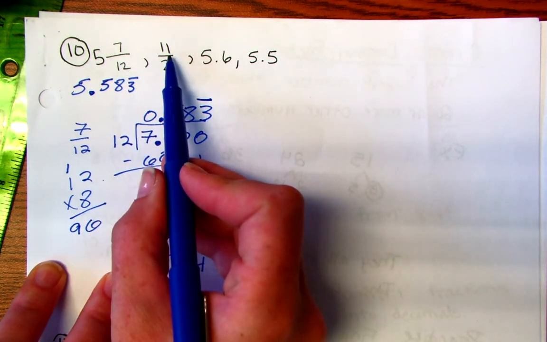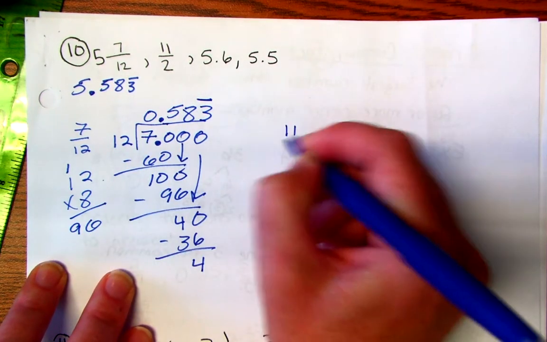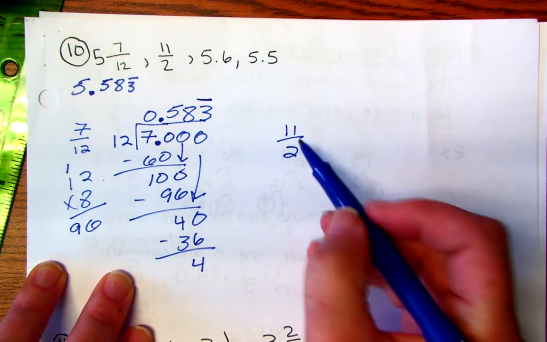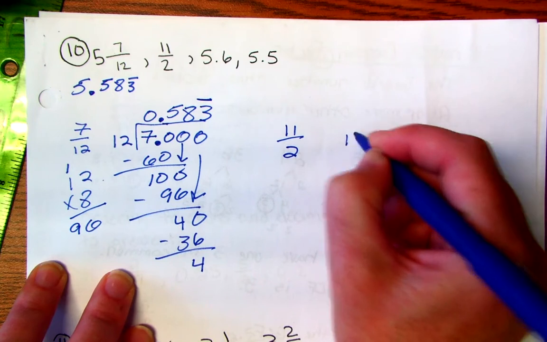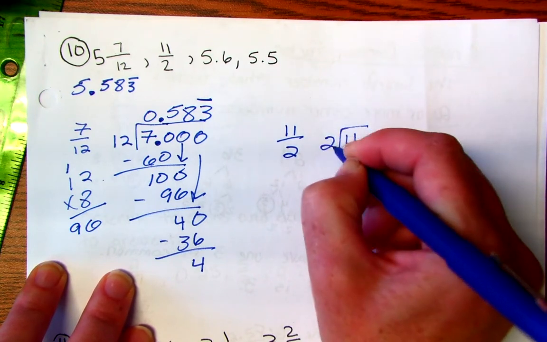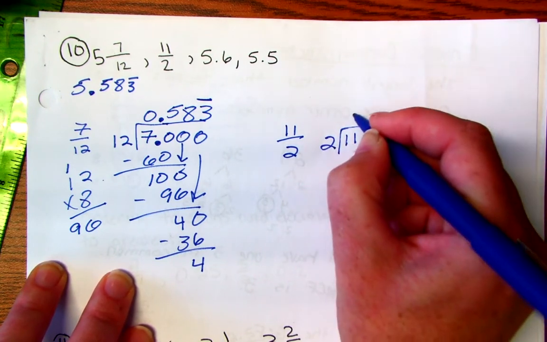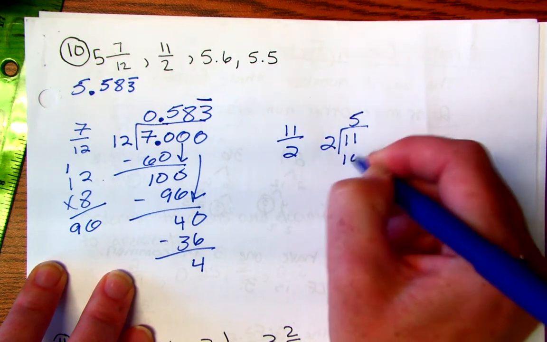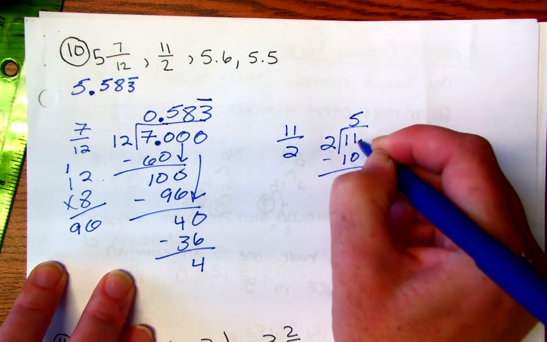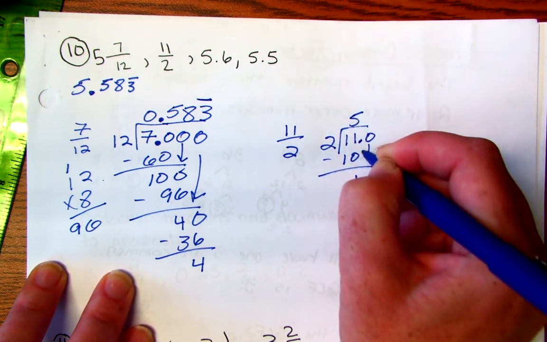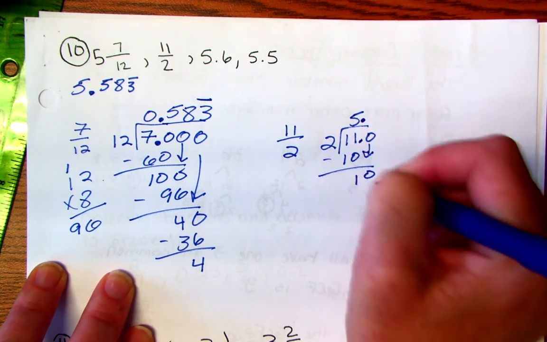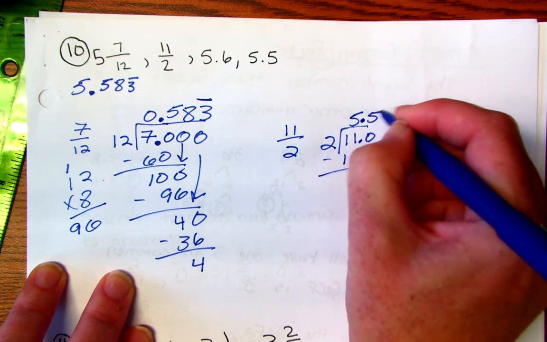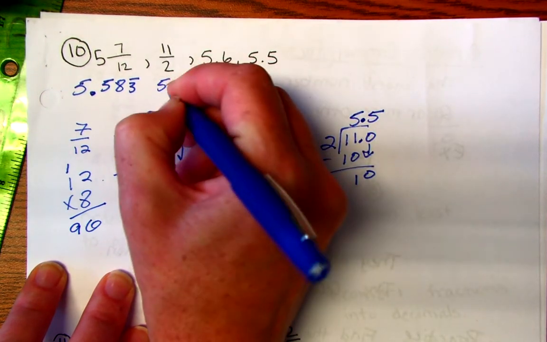So then I'm going to look at this 11/2. So 11 over 2. A fraction is a division, so you don't have to make a decision. You take your numerator and divide by your denominator. So 2 goes into 11 5 times, gives me 10, 1. Oh, 2 goes into 10 5 times. So this is going to be 5.5.